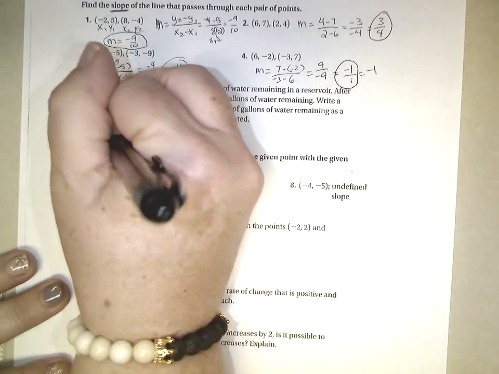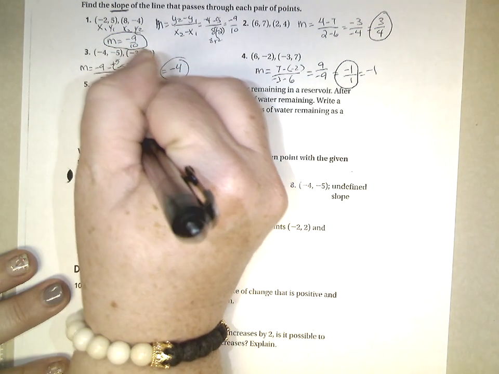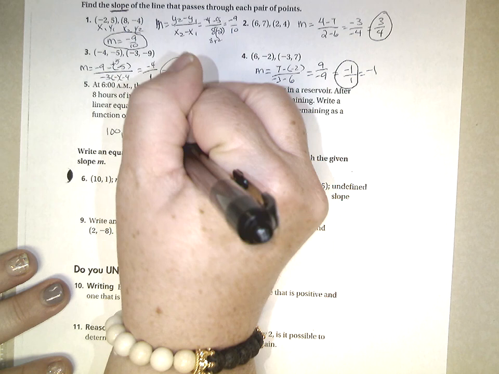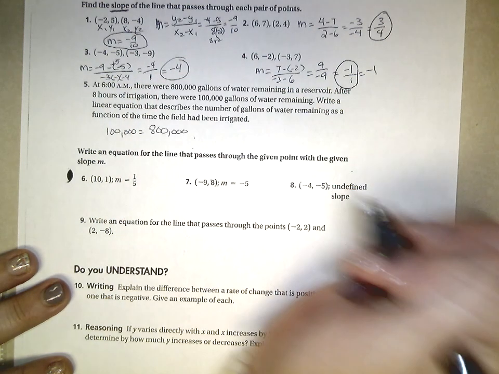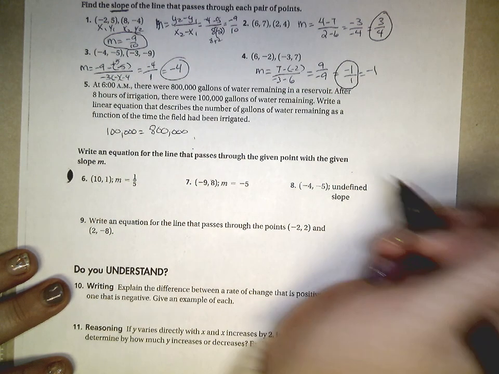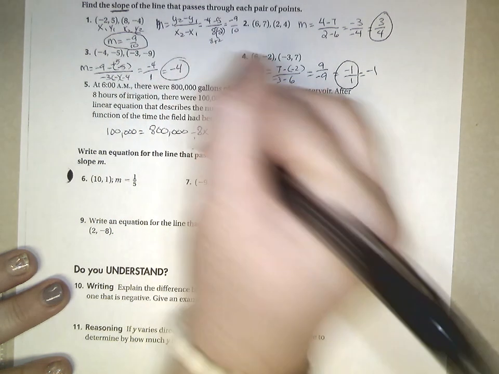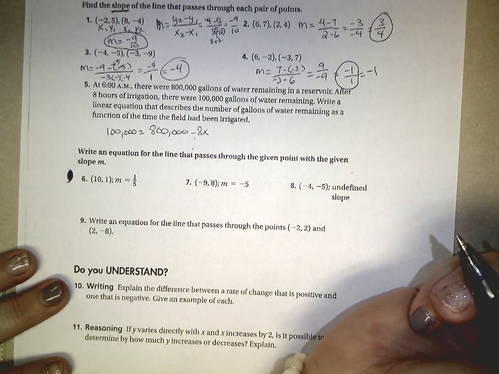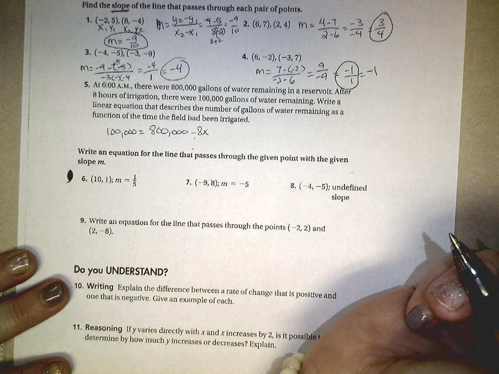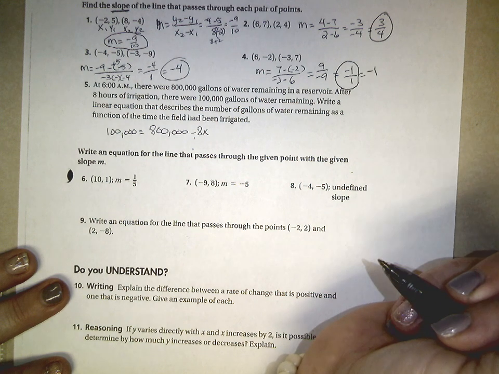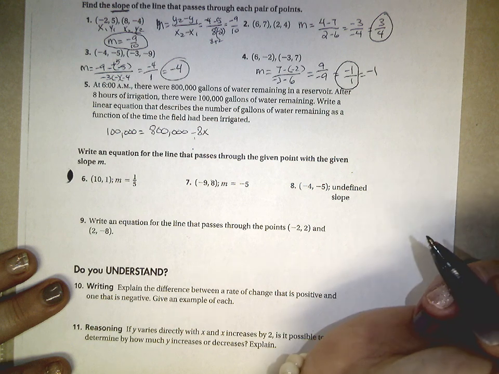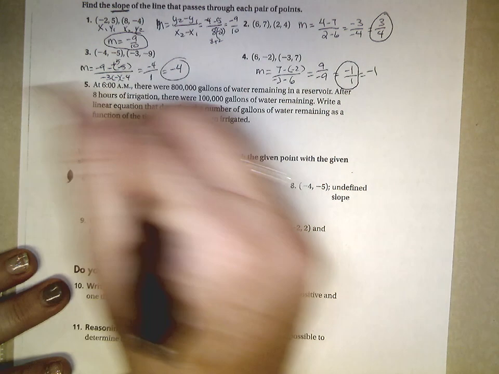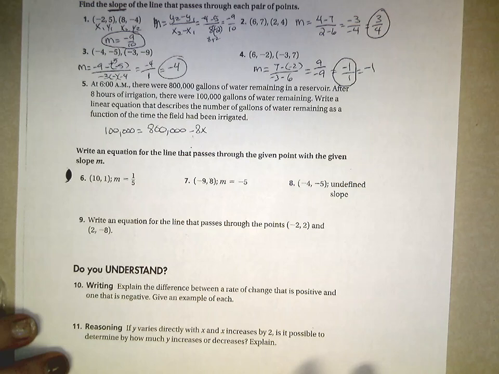So we are left with 100,000. We started with 800,000, and we decreased over 8 hours. There is our equation. I had one student who wanted to make a table, and that is perfectly fine. You went over 8 hours. You decreased by 100,000 gallons. You're still going to get this after 8 hours.